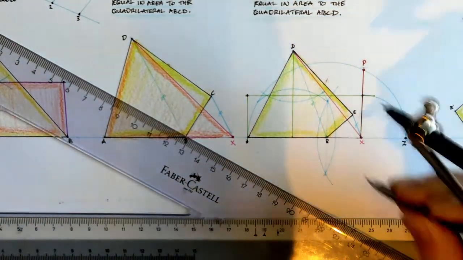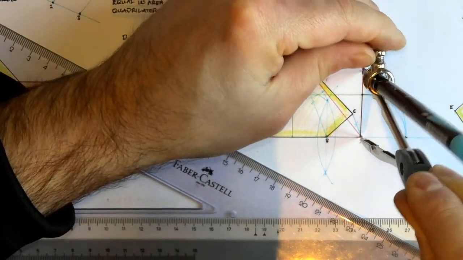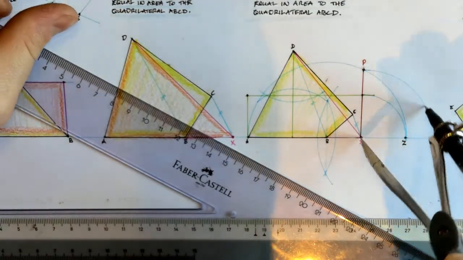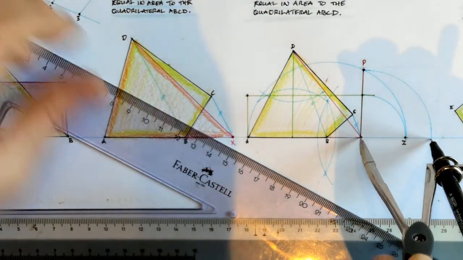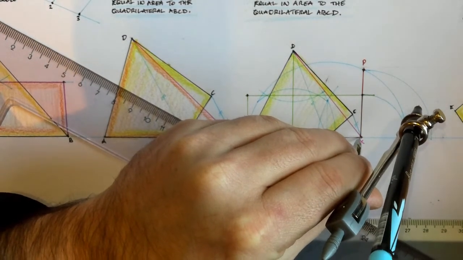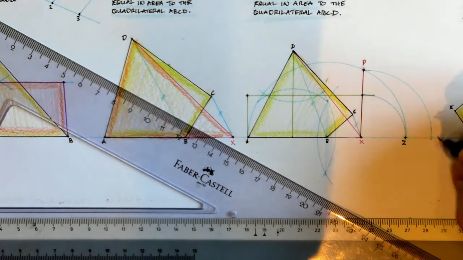A quick way of doing it is just take your compass there on X, measure up to P. Okay, if you want to bring it down to the ground very quickly, and just swing it down to the ground like so. Okay, I'll take that little thing out of the way there, like so. Now, so that's where it hits the ground there.